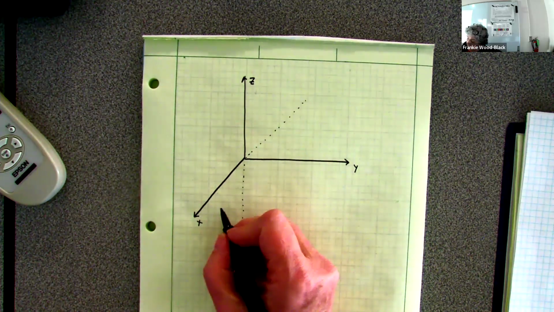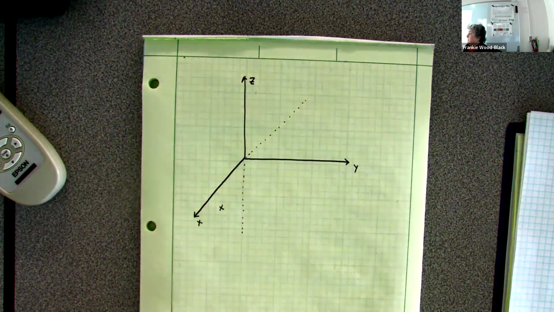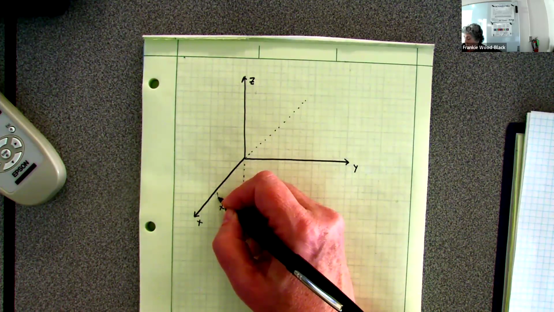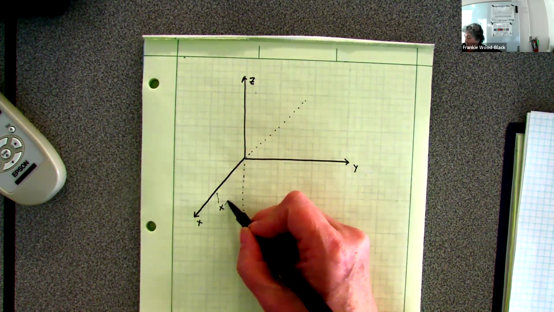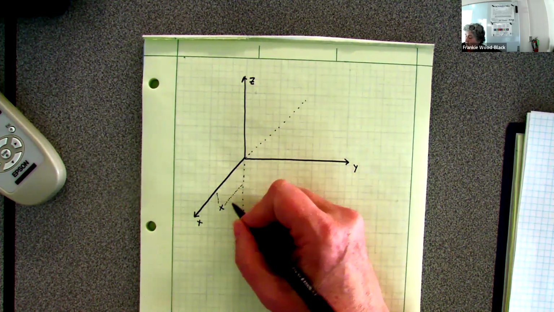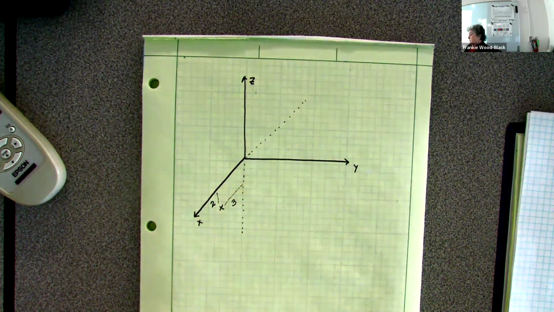But let's say we are going to put an anchor at this position here, and that anchor is going to be such that this is 3 and this is 2, and it's in that XZ plane that I have.